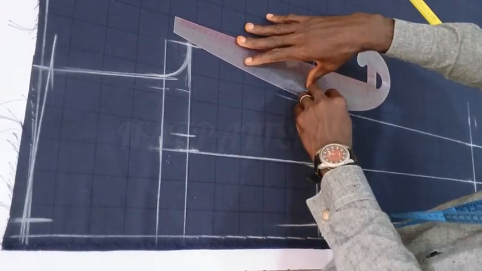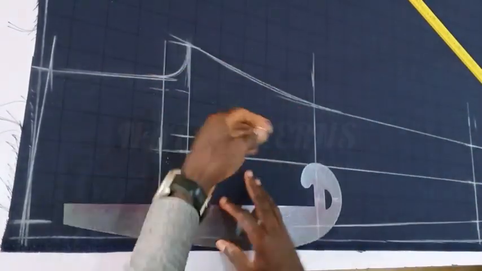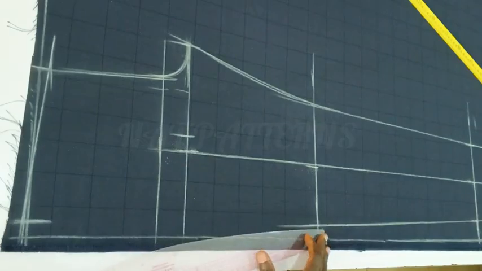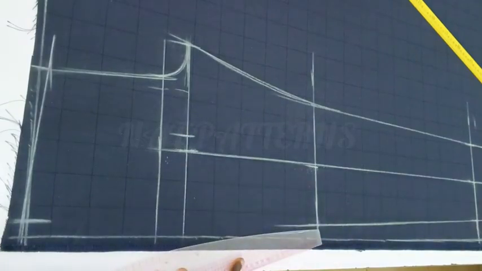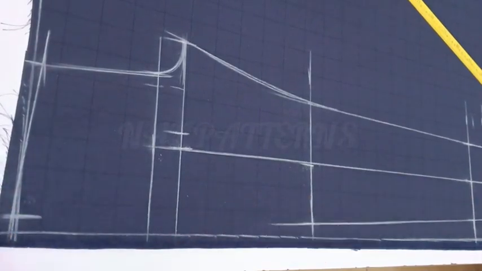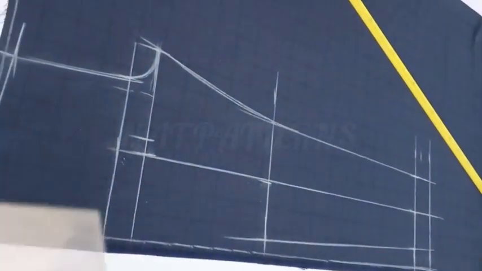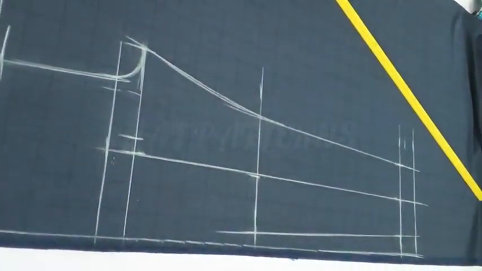Next thing is to use my French curve. You can see exactly how I'm using my French curve. I'll turn the other way. Still observe the way I'll use my French curve. Observe where this mark will come. Sorry, I'm adjusting the table now so I can see everything clearly.